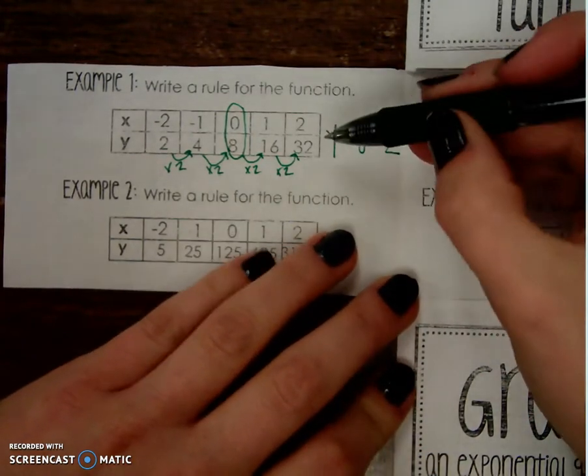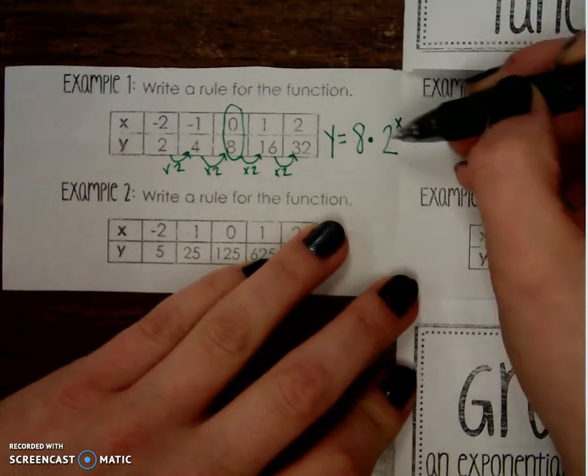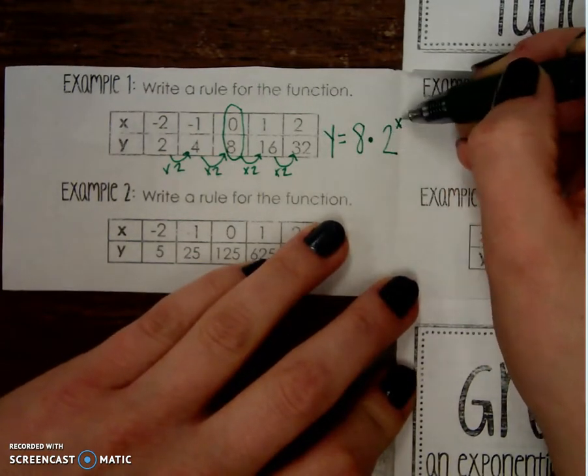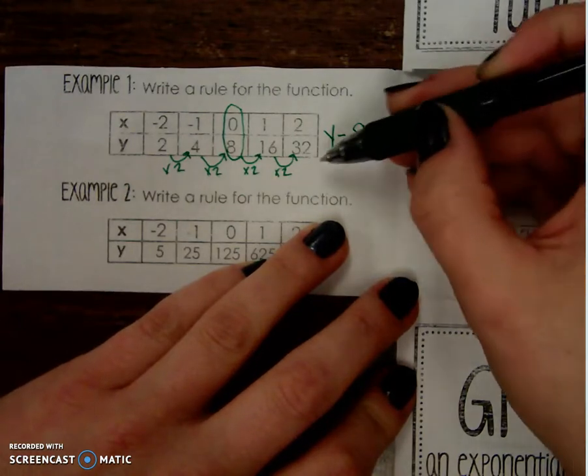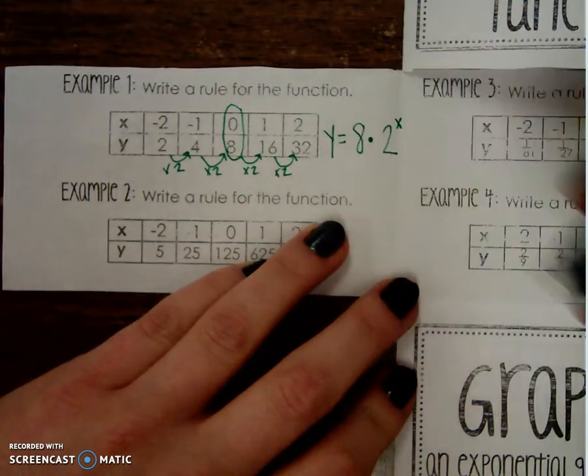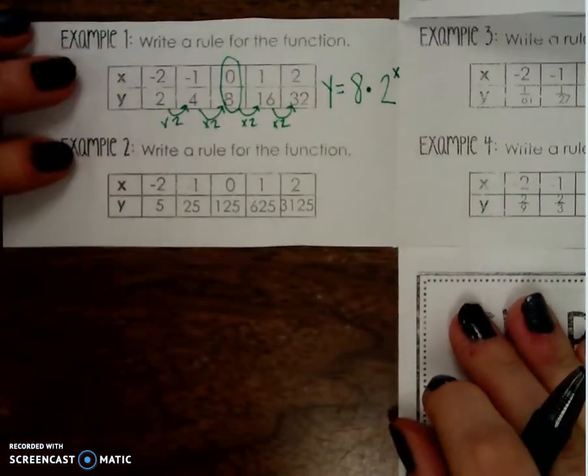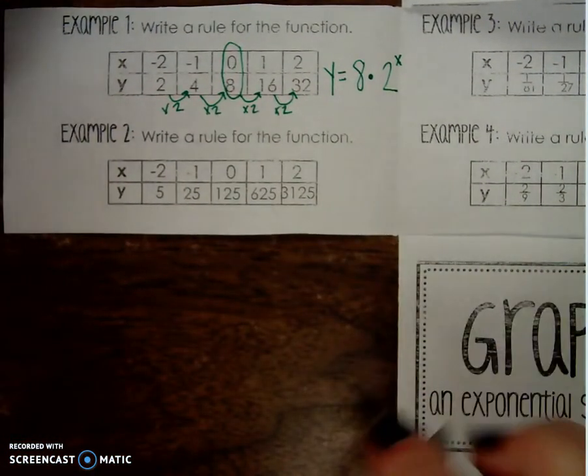Let's make sure that it works. Okay, so we'll plug in 2 for x. 2 squared is 4. 4 times 8 is 32. So that function works.